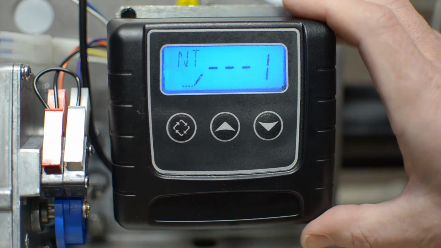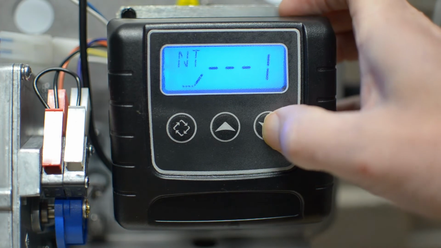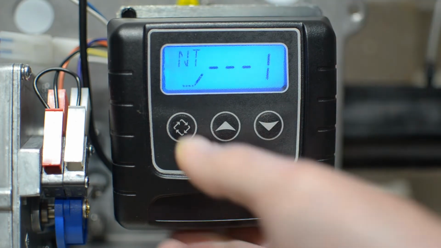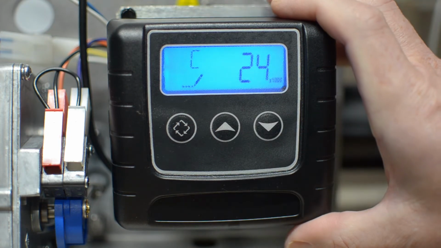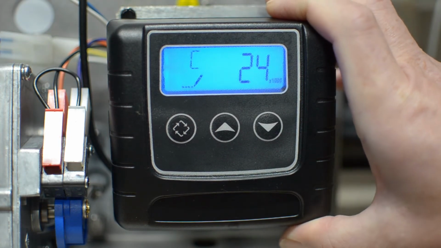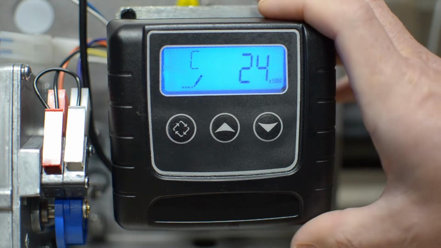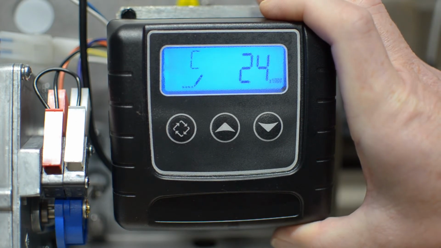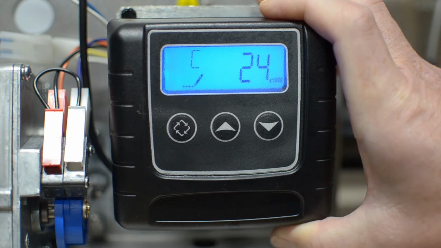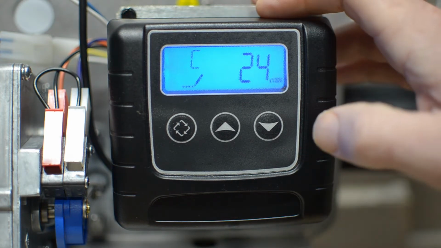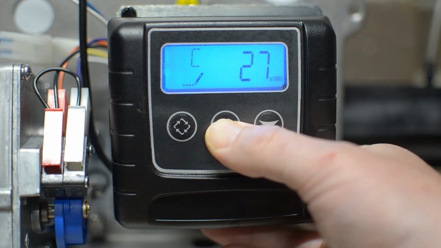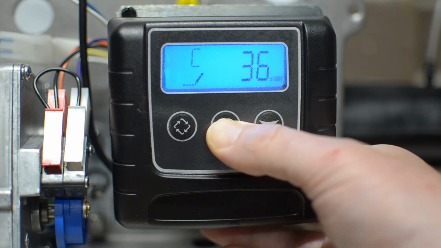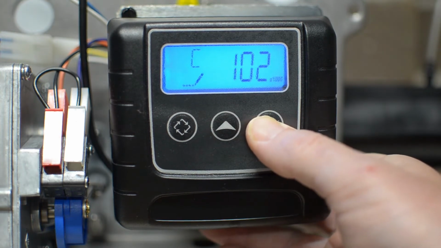Next thing we've got is NT, number of tanks. So we're using this in a single tank system, so we'll leave it at 1, but you can also have it on 2 tank systems. C is capacity, the total capacity of the softener in grains that it can remove from the water. So every cubic foot of resin that you put in the softener can take 20,000 grains of hardness from the water. So we do usually a 5 or a 7 cubic foot softener. So if this was a 5 cubic foot softener, it could remove 5 times 20, 100,000 grains. So we'll set it to 100,000.